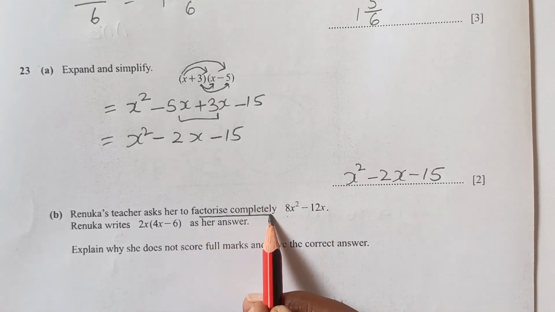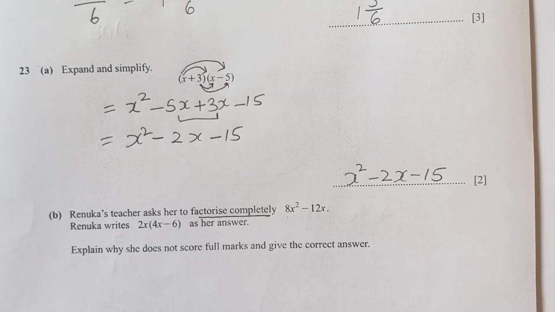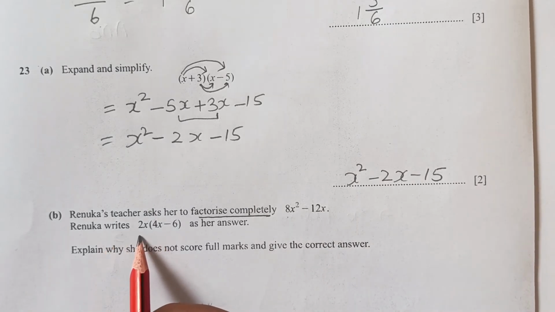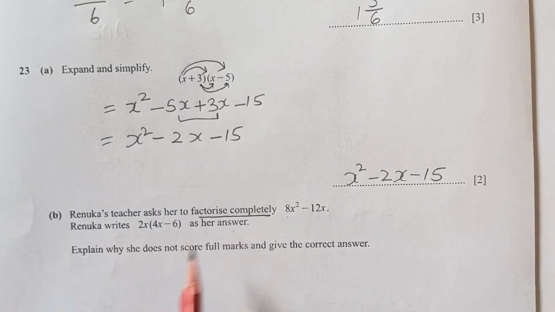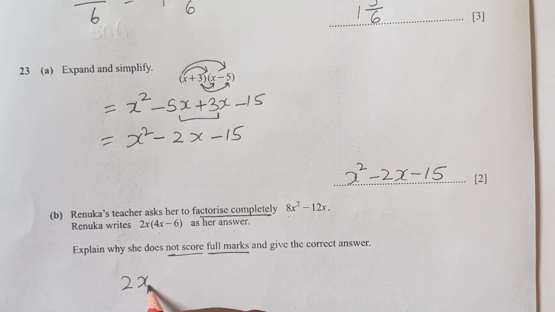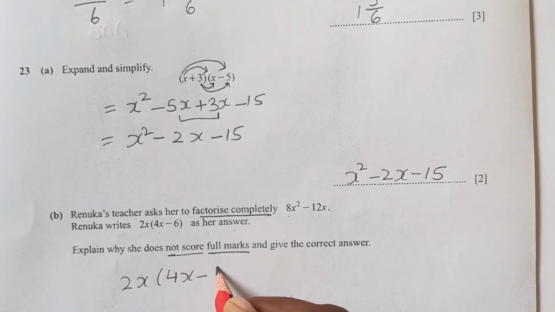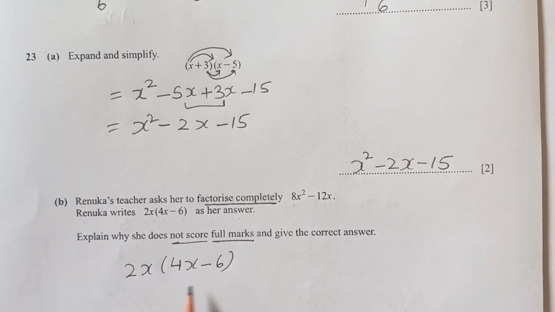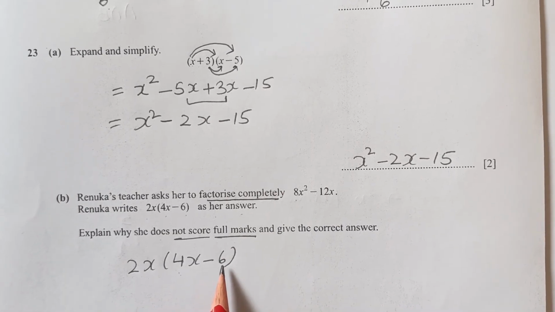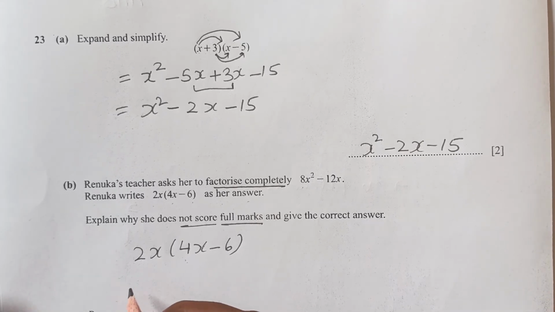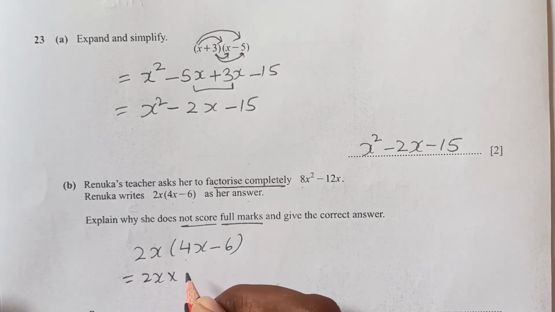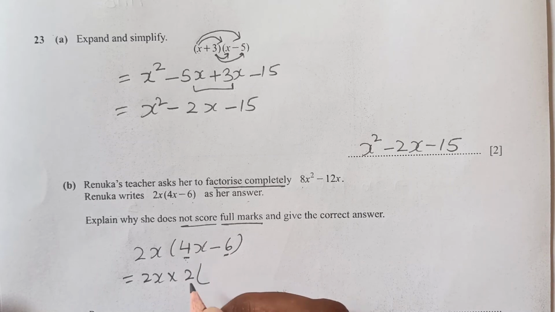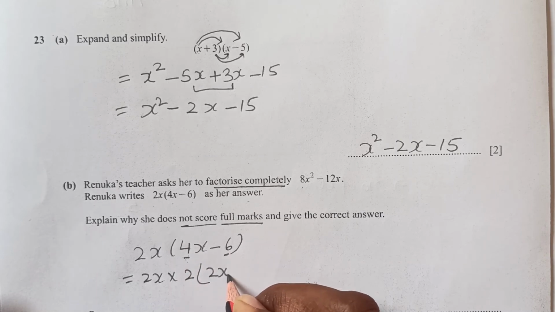Factorize completely. So that means every common factor should be taken out. She writes 2x, 4x minus 3 as her answer. Explain why she does not score full marks and give the correct answer. Now what's the problem with this? Try to analyze. Look inside the bracket. These both are multiples of 2, so there should be another factor. So she should also take out 2 again from here. Once 2 is gone, there will be 2x minus 3.